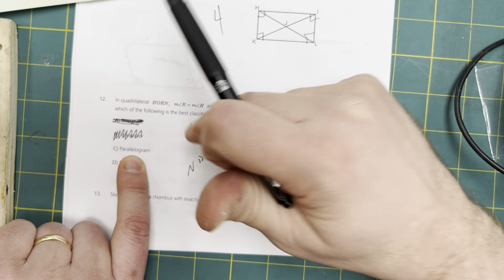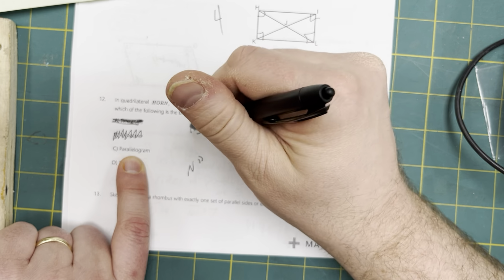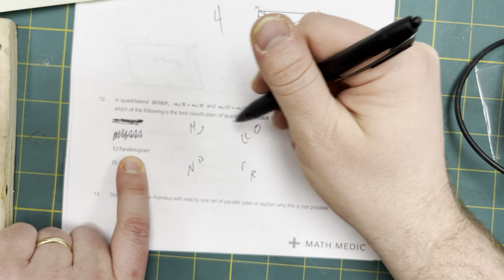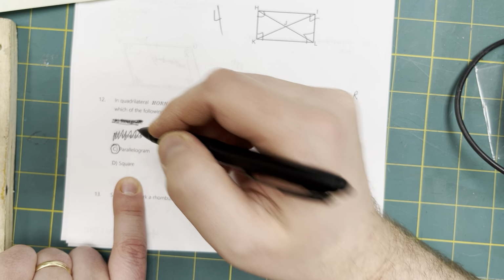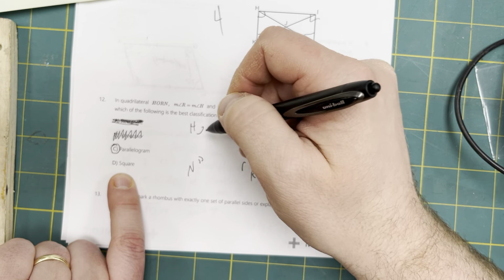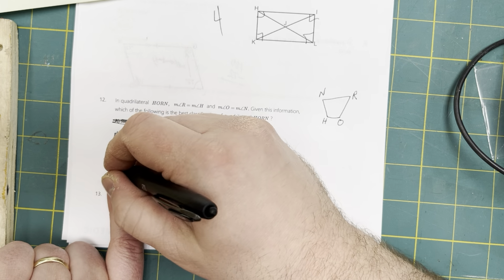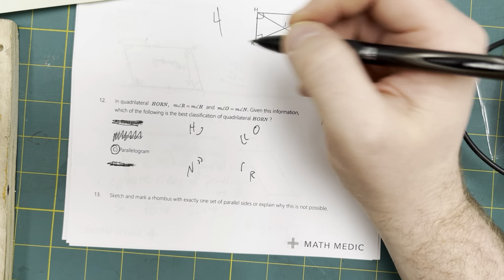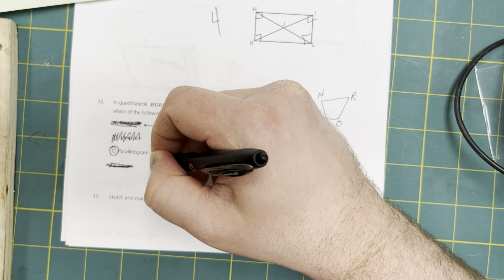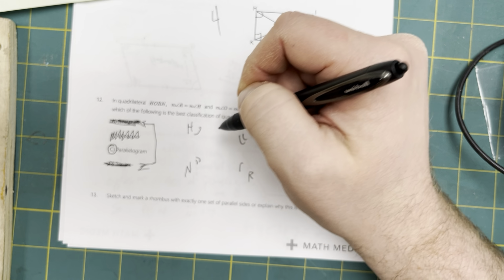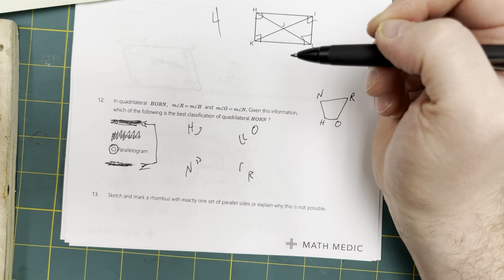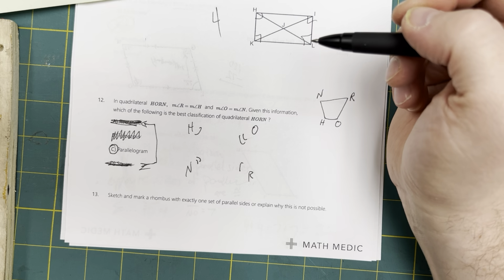In a parallelogram, this does happen. This creates 2 sets of parallel lines. So in a parallelogram, that's definitely possible. Square: since they're not necessarily right angles, we'd say it's not a square. So it could be a rectangle and it could be a square, but it specifically must be a parallelogram. And that's why we say parallelogram is the best classification.